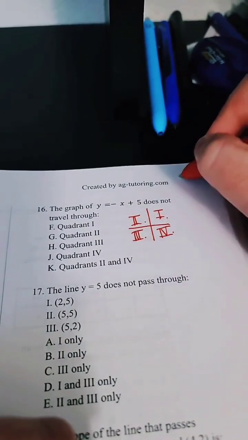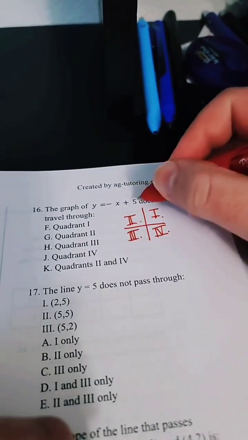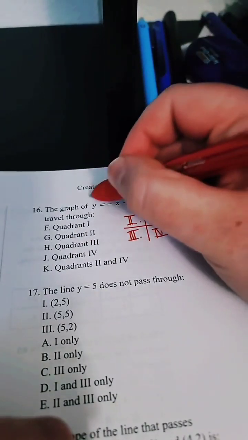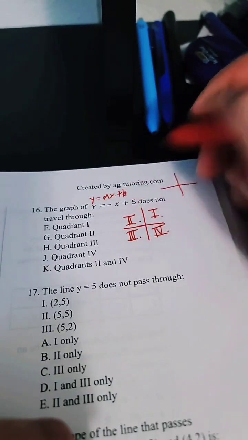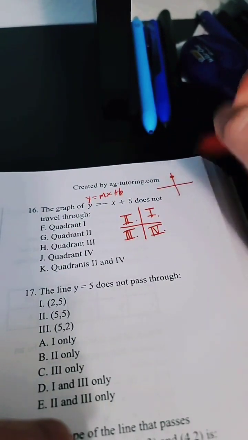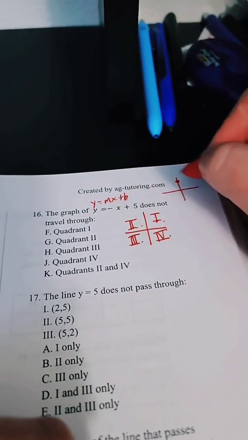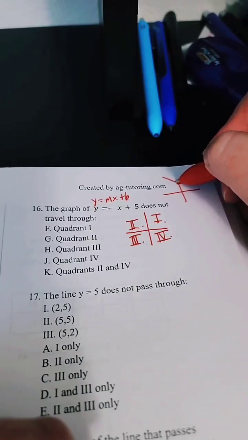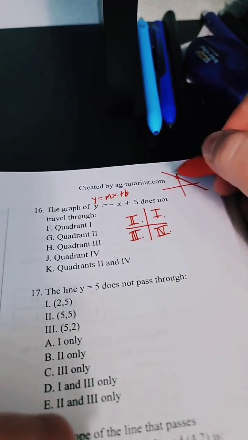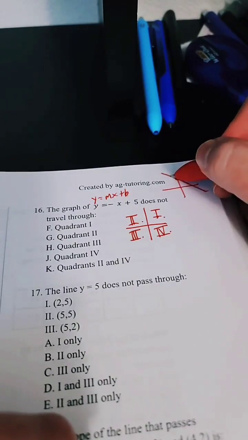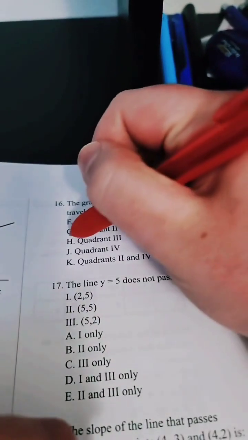So if we started to graph this line right here, we would say that the y-intercept is 5, because remember, y equals mx plus b. The y-intercept is b, 5. So like somewhere up here. The m, the number being multiplied by x, is negative 1. So we have a negative slope. So it's going to look something like this right over here. So we'll see it's going through the first one, it's going through the second one, it's going through the fourth one, but it does not go through the third one. So it would be H.